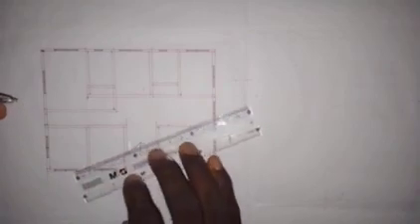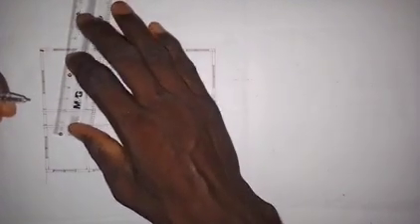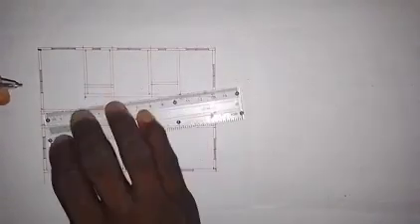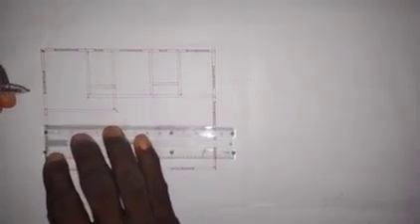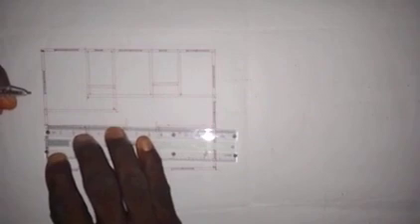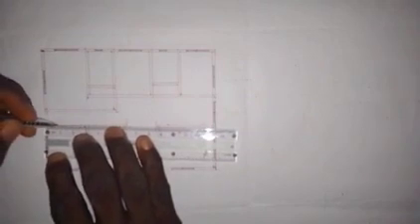Alright, so then this door that we have here, I need to take note of something. So this door that we have here, I'm going to draw a line 9 millimeters long here.